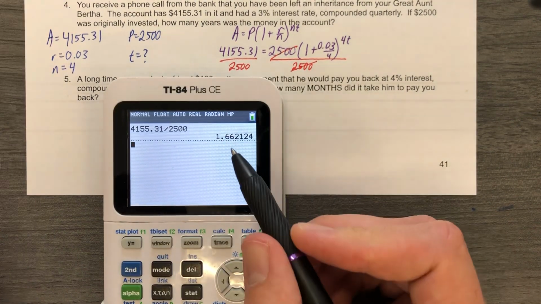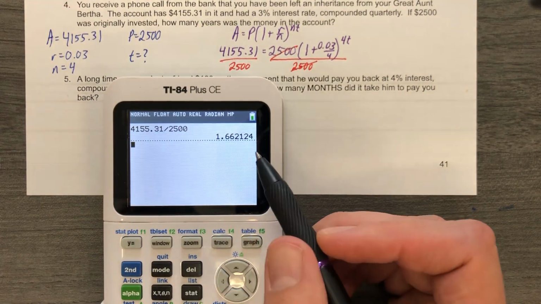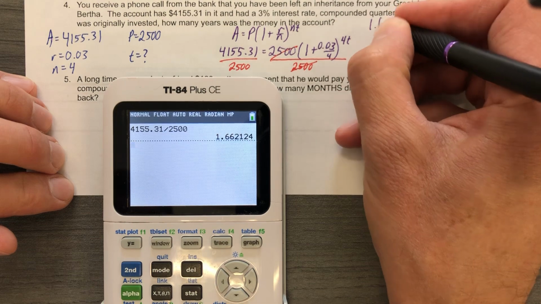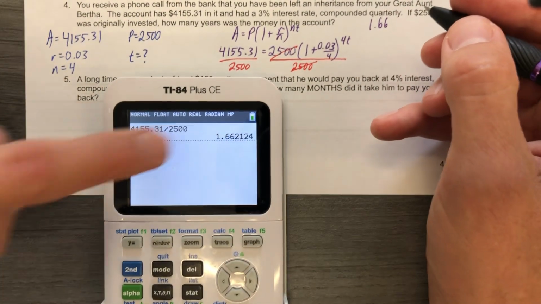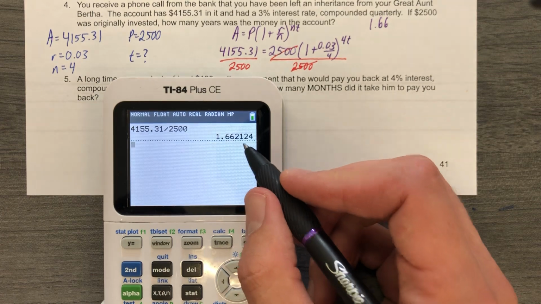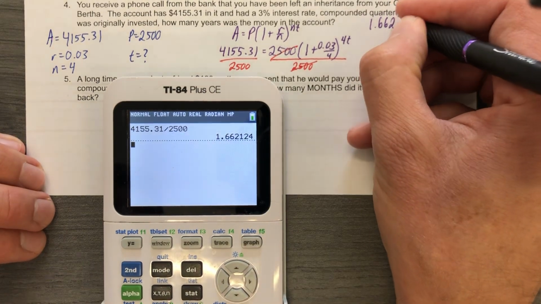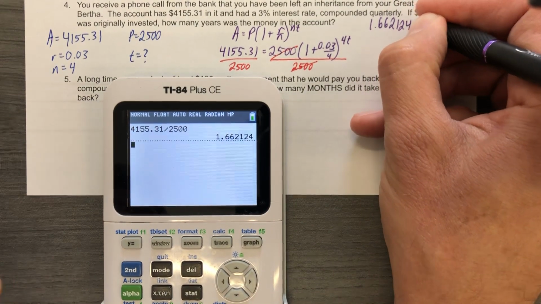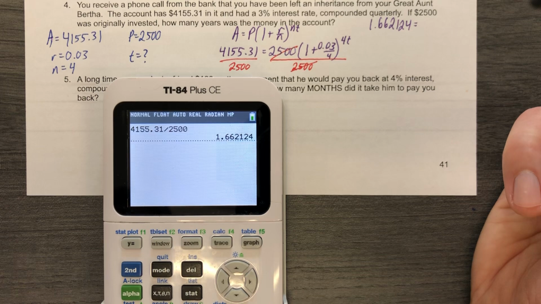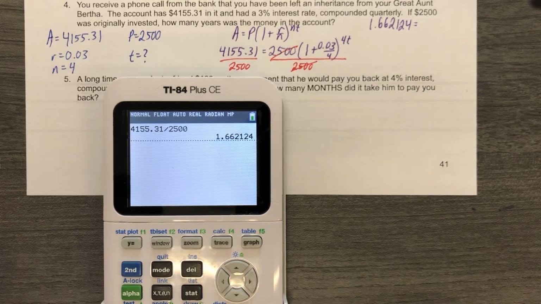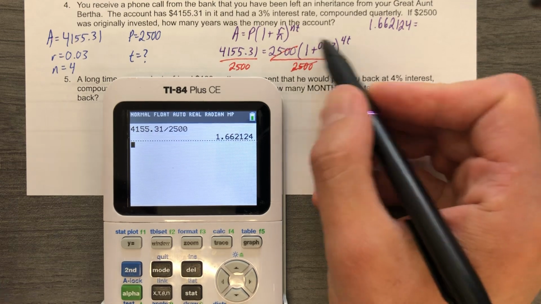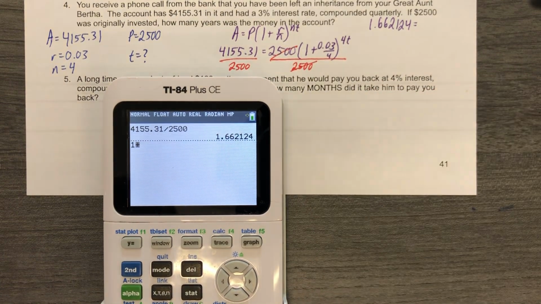So even though I could be tempted to put 1.66, I could put 1.662, when I actually do what I need to do with this number, I'm going to use 1.662124. Because there's a logarithm coming, and if you round too early in a problem that has a logarithm, you're going to lose a tremendous amount of accuracy. Okay, everything in parentheses here, nothing in there involves a variable, so let's just figure out what that is.